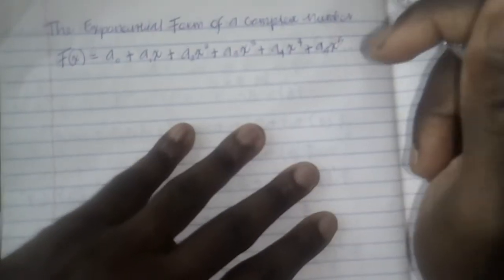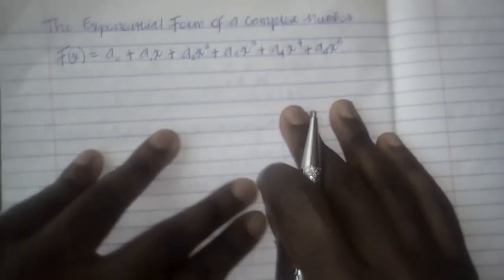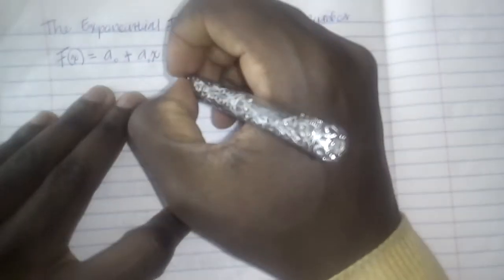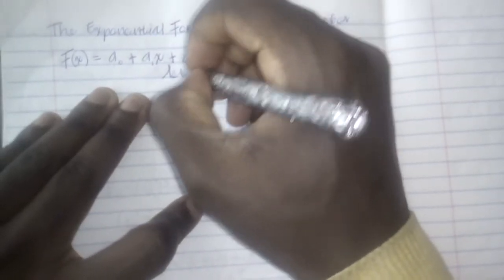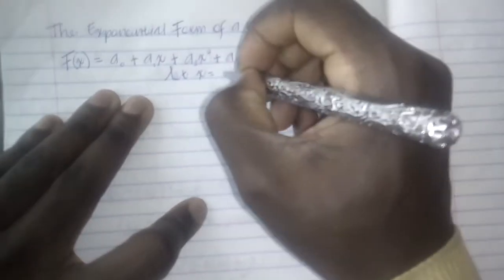Now in order to derive the Maclaurin series, we need to find these constants, and to find these constants we need to let x equal to 0 and then replace.